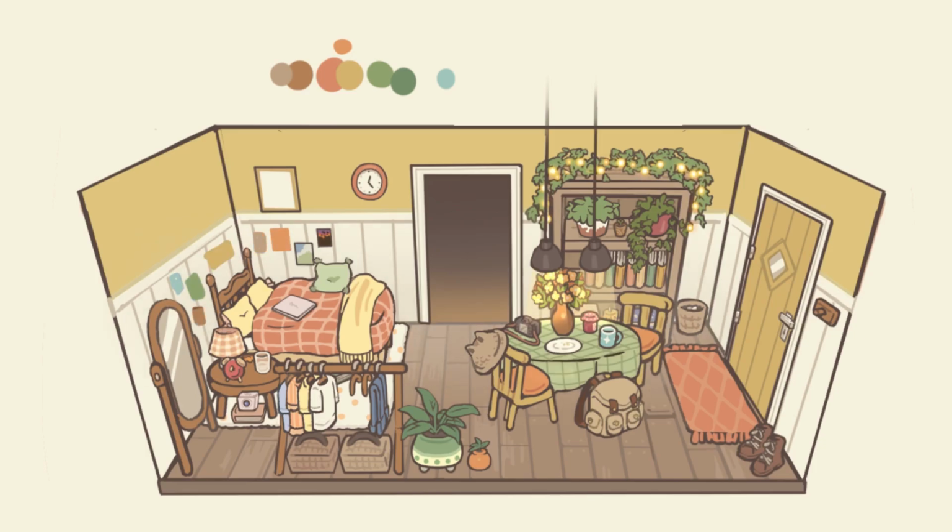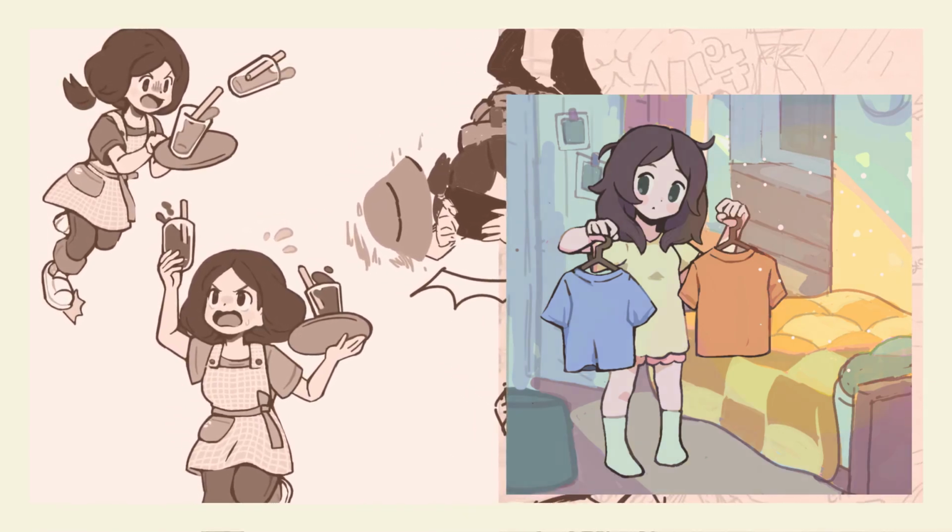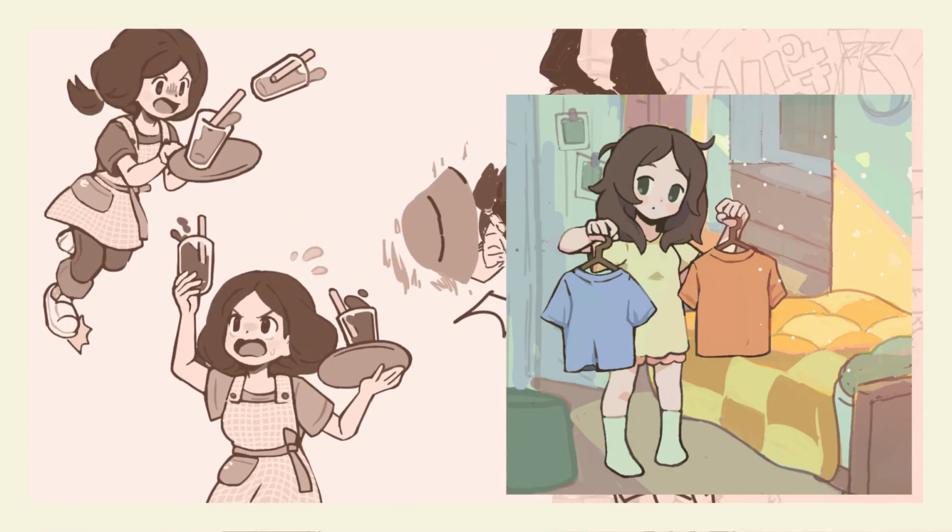I'm excited to share the process of making the concept art for my character's room. It was so much fun because it gave me the opportunity to really get to know my character on a whole new level. So let's get right into it.